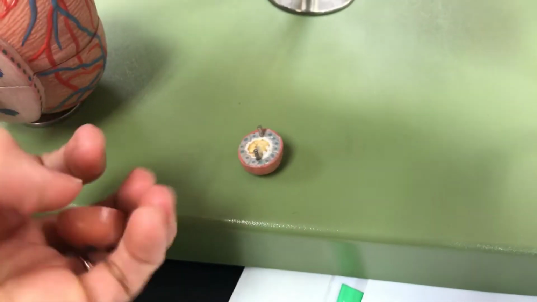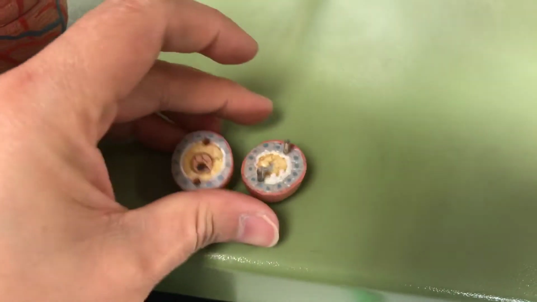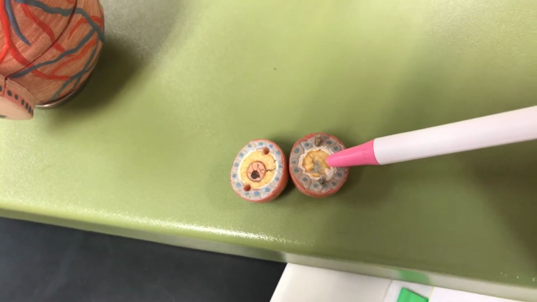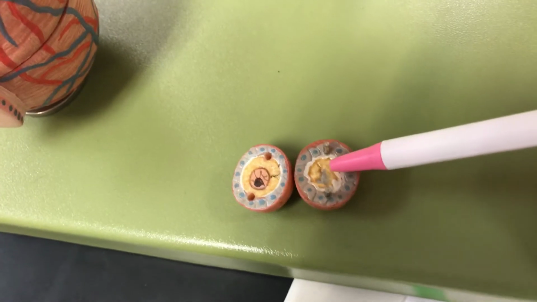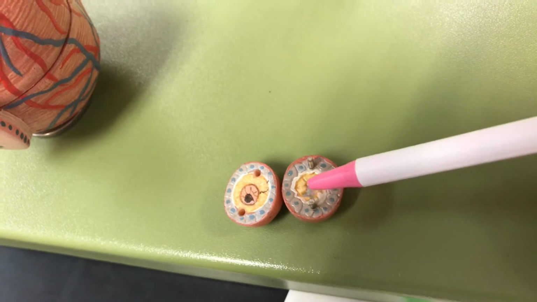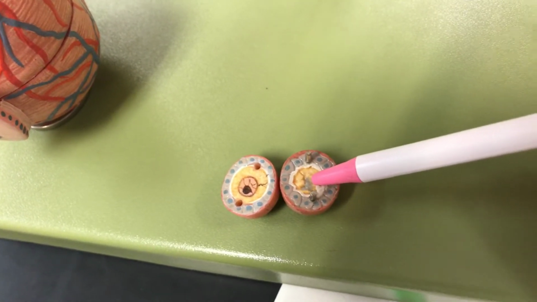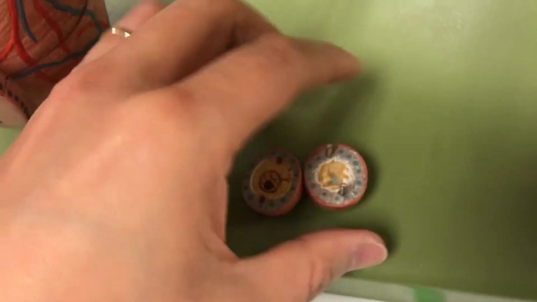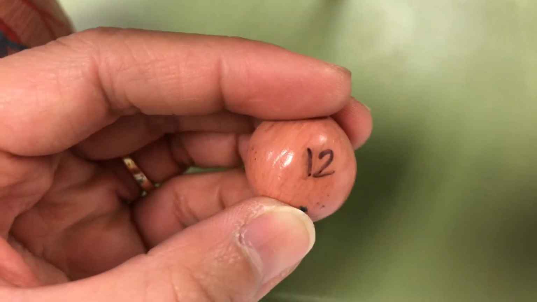So if you pick the secondary follicle up and open it up. Alrighty. So this side is the atretic follicle because you can see the oocyte in the middle is disintegrating. So this is the atretic follicle, number 12. I think there's even a number on the other side. Yeah, see, number 12.